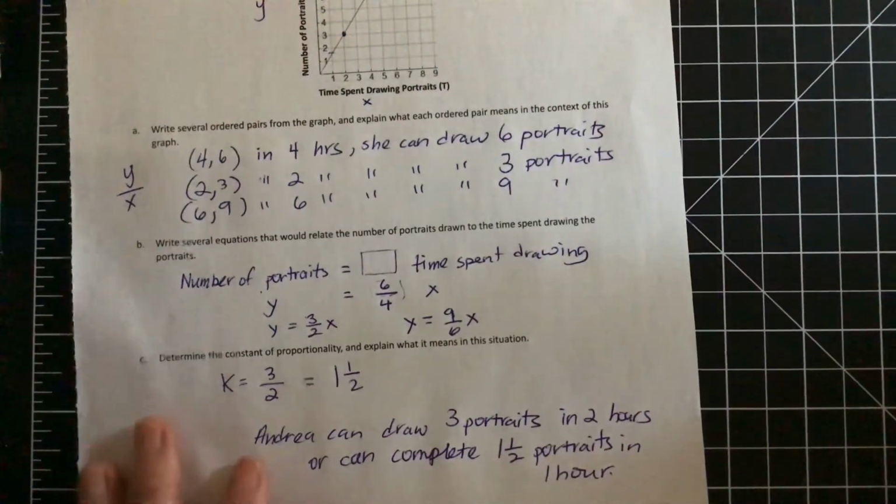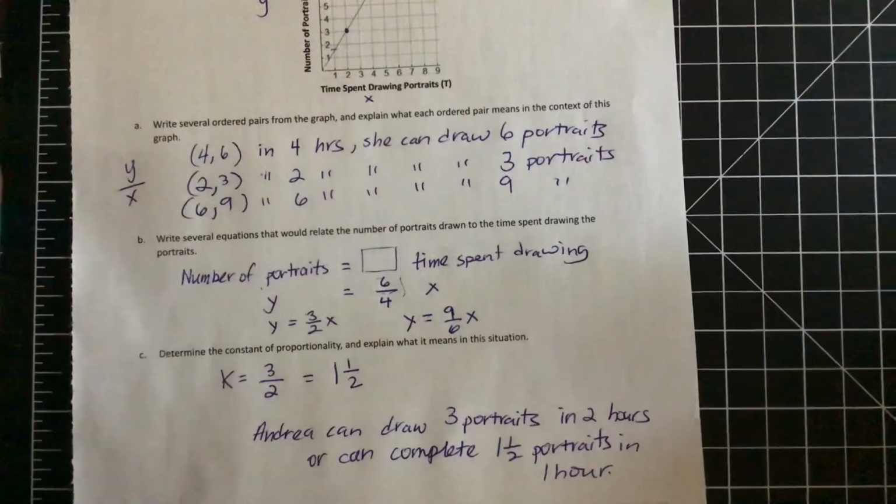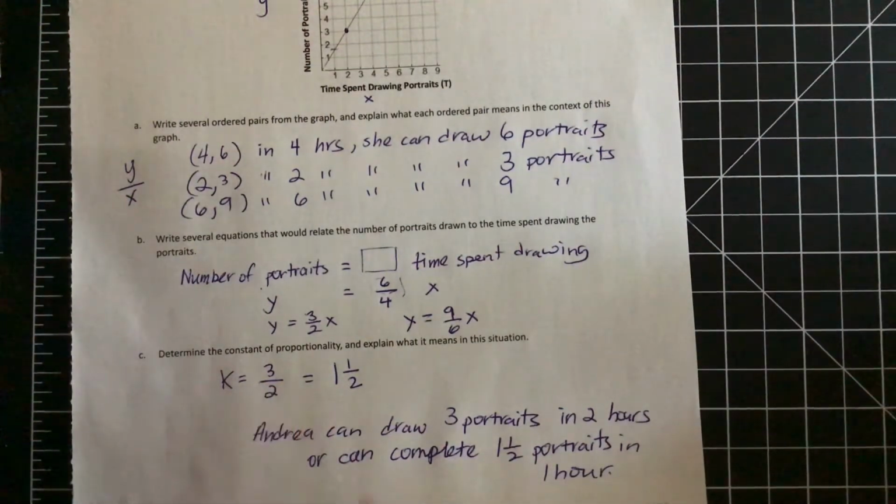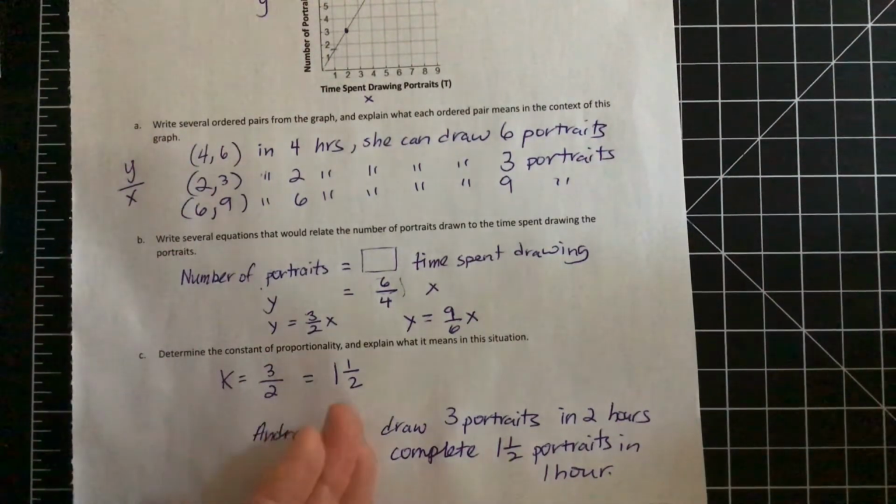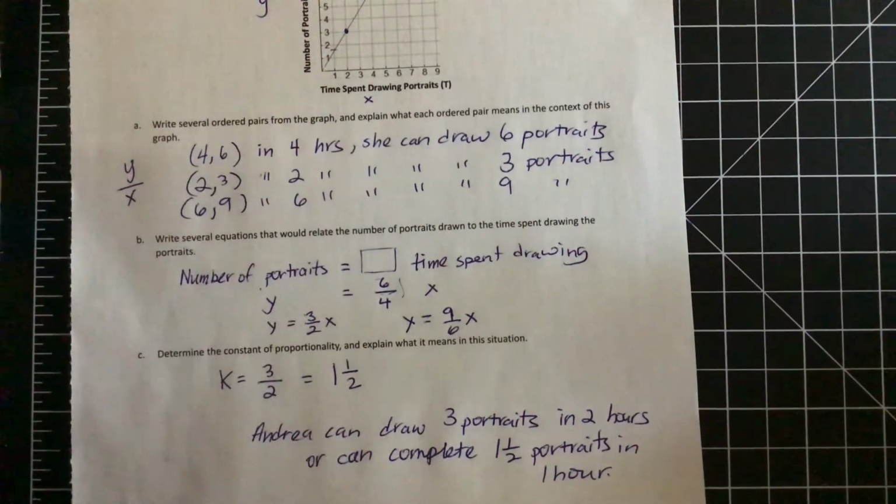Okay, and why it might be helpful in the future when you have a constant of proportionality to leave it as a fraction, and sometimes it might be helpful if you write it as a mixed number or a decimal. So you'll see as we start to get to other examples on that.